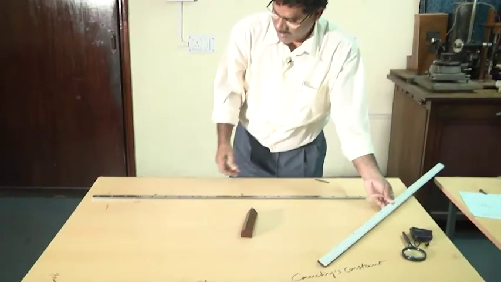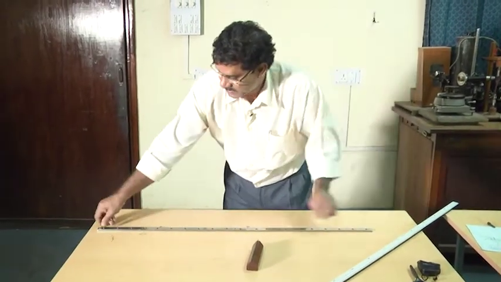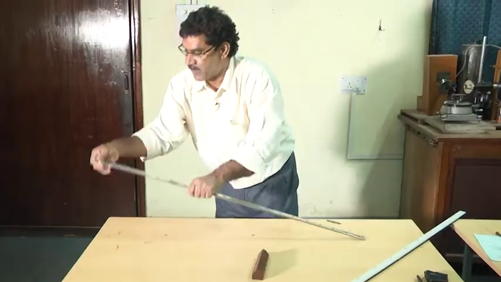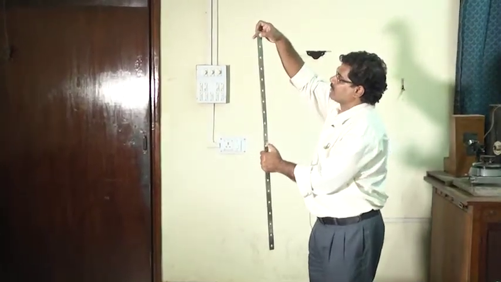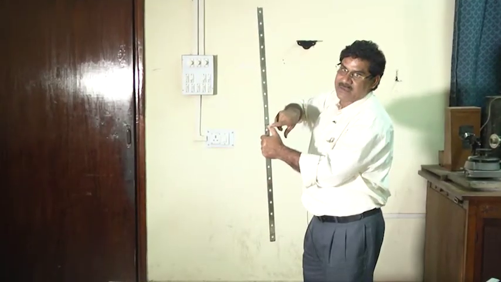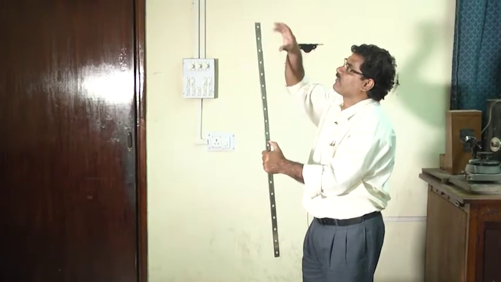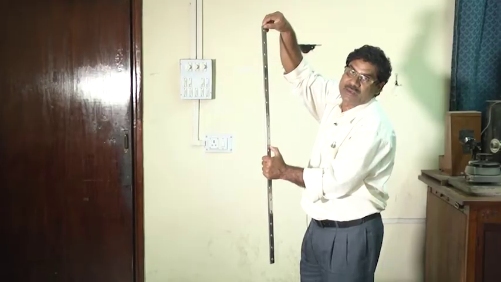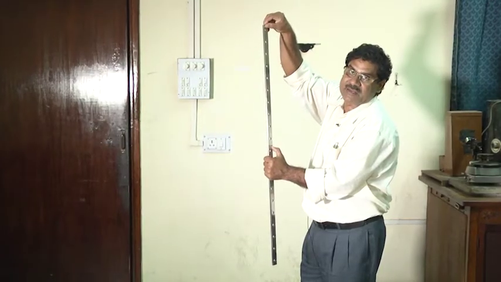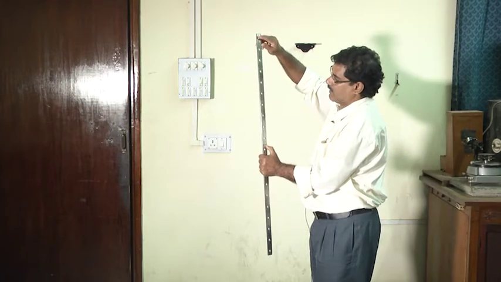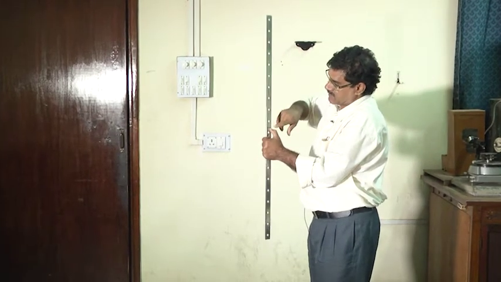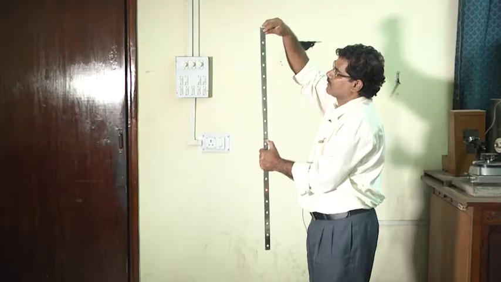So, when I hang this from this point, from the axis of rotation the distance of the center of mass is 50 minus 2, which is 48 centimeter. That way we will take different distances of the center of mass from the axis of rotation.